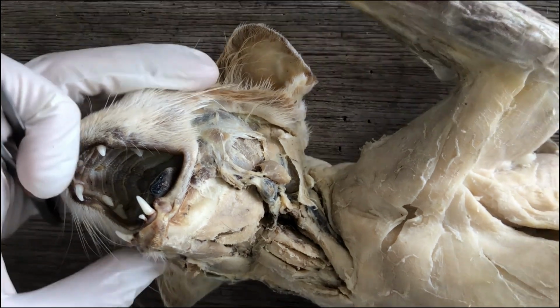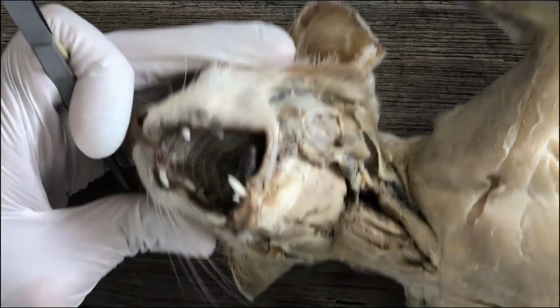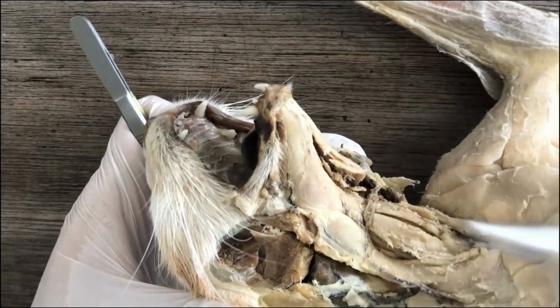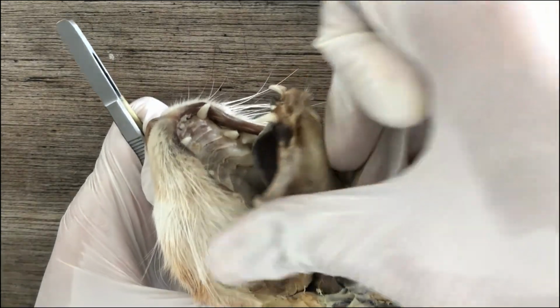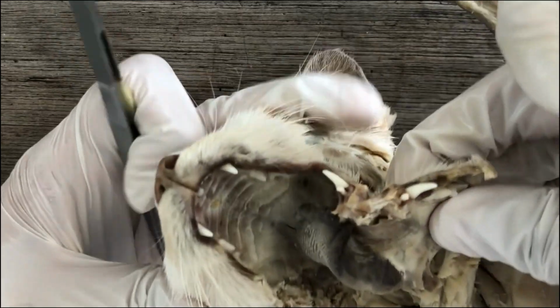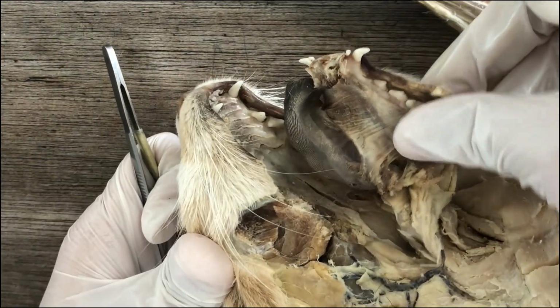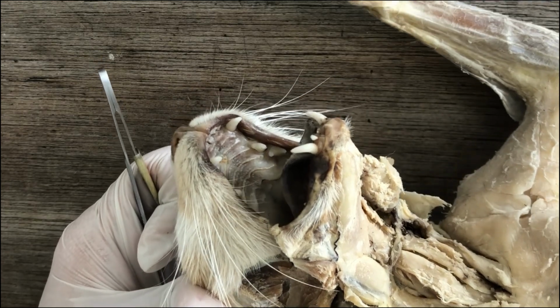We next look at the structures within the oral cavity itself. And in order to facilitate that, you will have to break the cat's jaw, like so. But you won't break it on both sides. One side will suffice. So you will have to use some kind of a cutting tool.